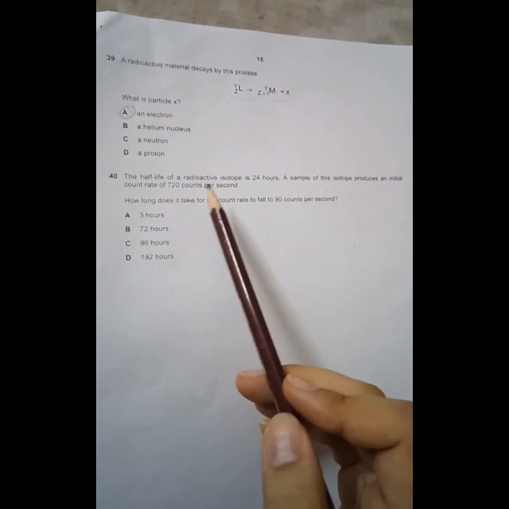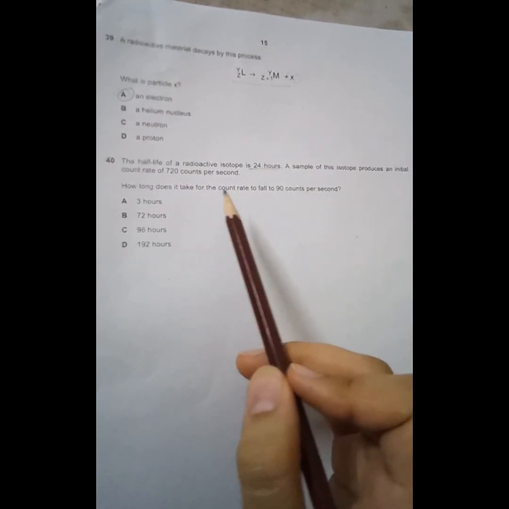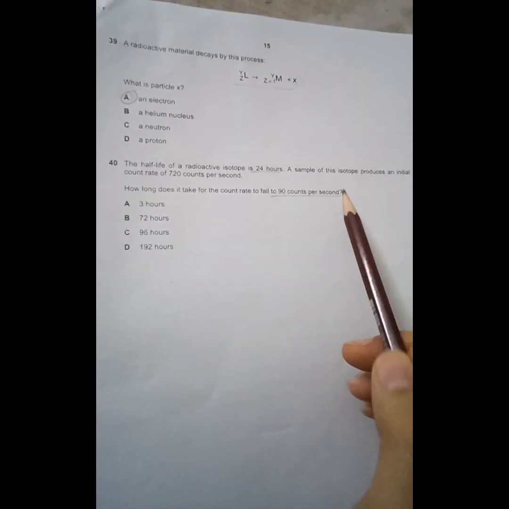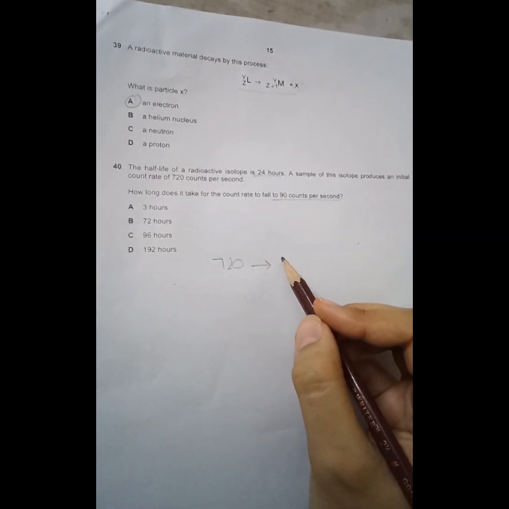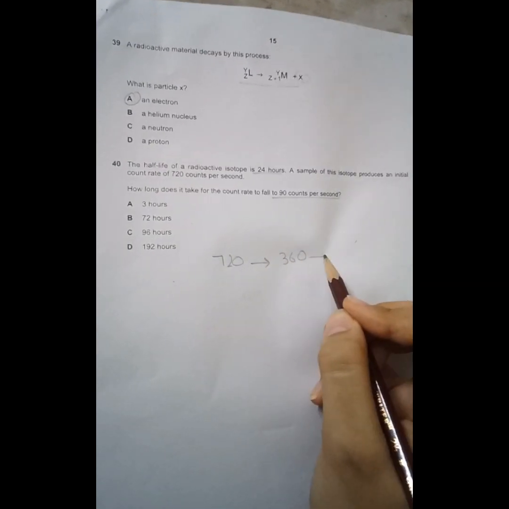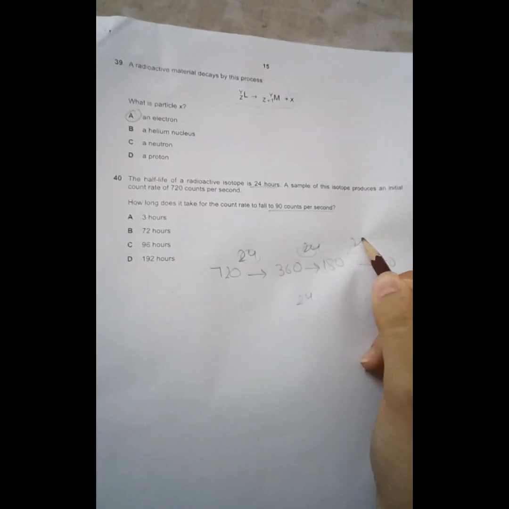The half-life of a radioactive isotope is 24 hours. A sample of this isotope produces an initial count rate of 720 counts per second. How long does it take to fall to 90? If it's starting off at 720, you halve it, you get 360, halve again 180, halve again 90. How many half-lives are there? 1, 2, 3. Since there are 3 half-lives, and 1 is 24, 24 times 3 is 72, and you get your answer.